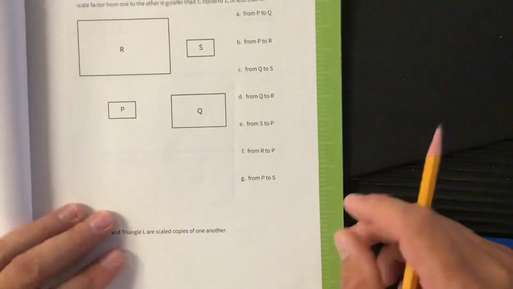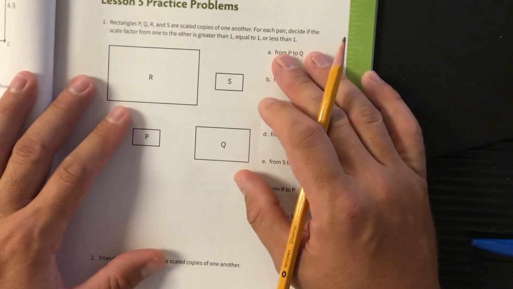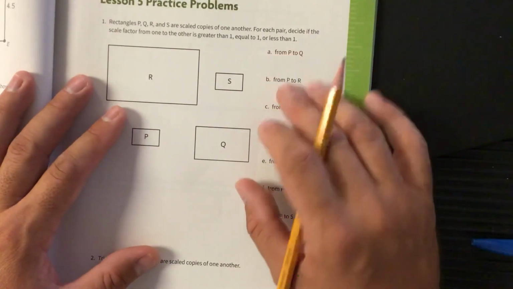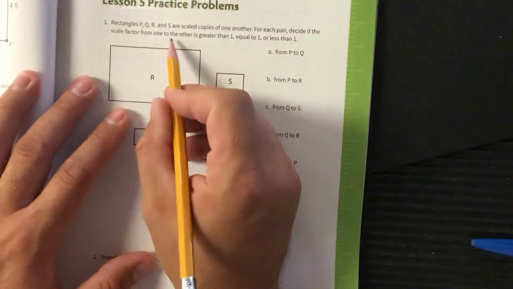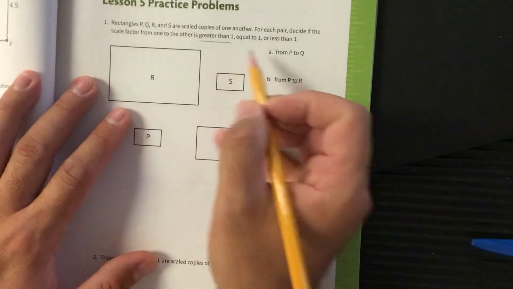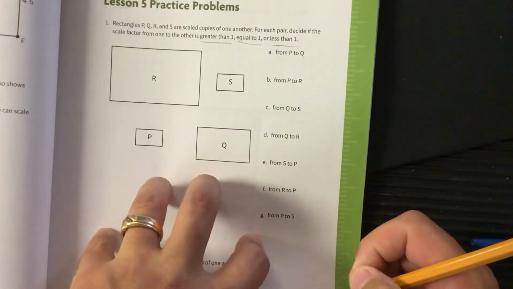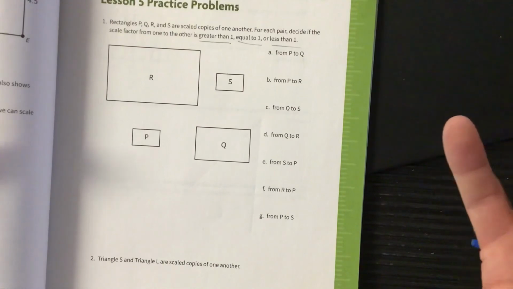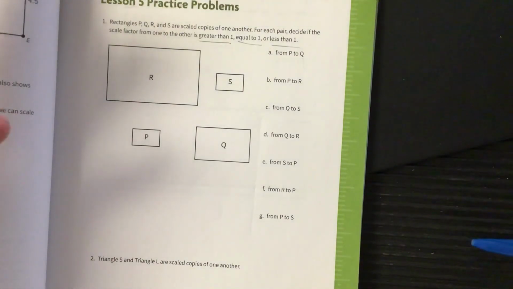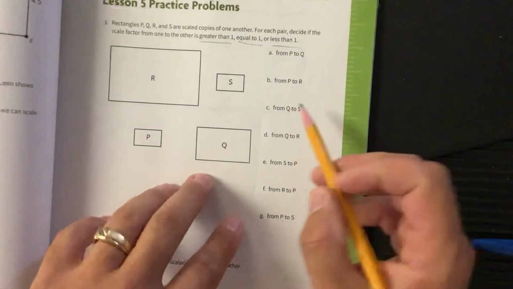Your assignment. Starting on page 47. Let's read the directions here, and some of you might have started on this if you got done map testing. Decide if the scale factor is greater than 1, equal to 1, or less than 1. So I'm just answering that for every one of these. So does a shape get bigger? It's more than 1. Scale factor more than 1. Does it get smaller? Less than 1. Is it the same? Is it equal? Okay.